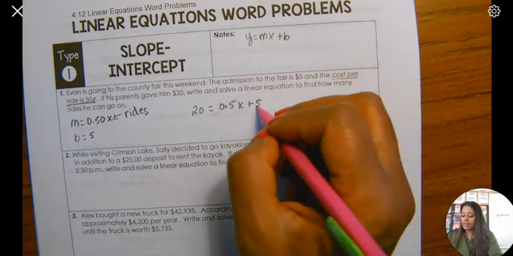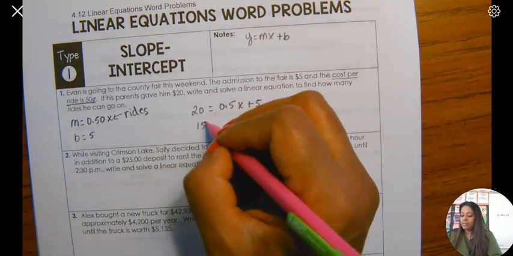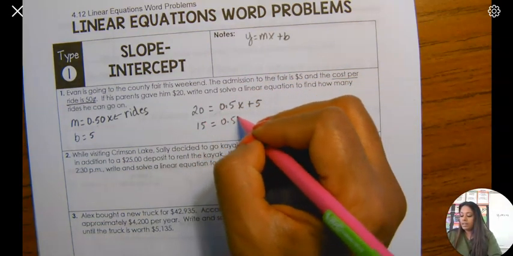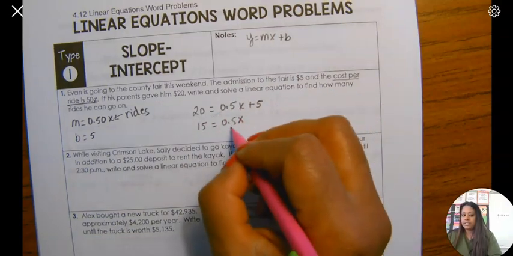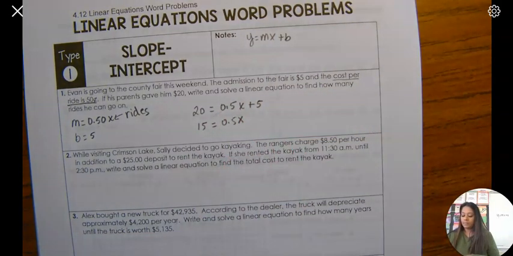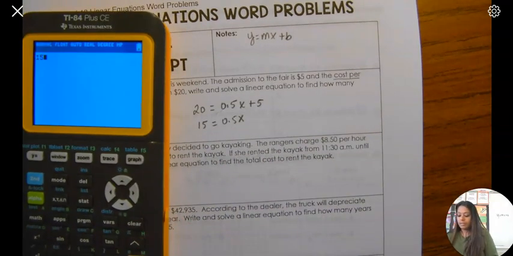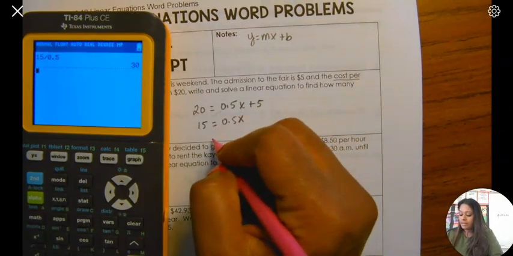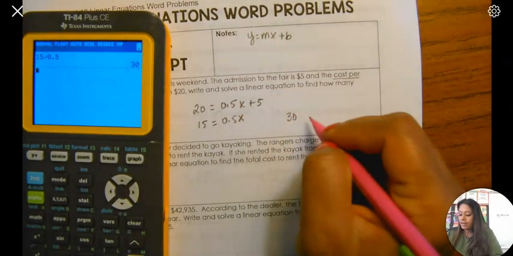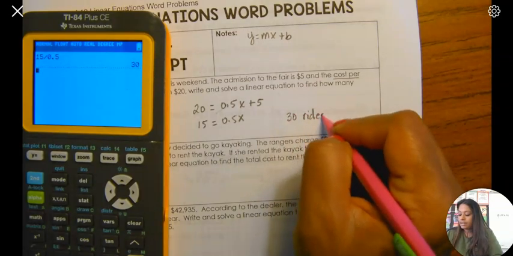Well, we can go ahead and solve that. Subtract 5 on both sides, so that's 15. And then divide both sides by 0.5. 15 divided by 0.5 is 30 rides. So that's going to be 30 rides.